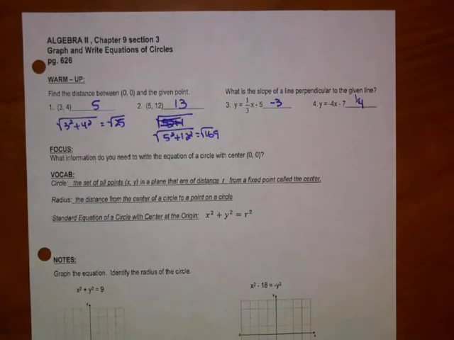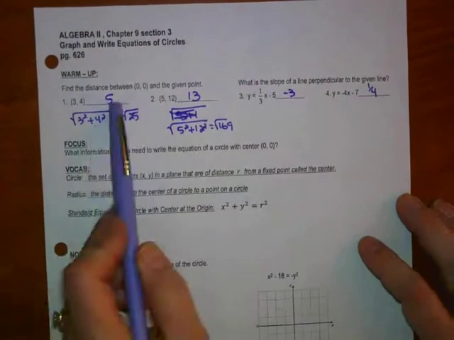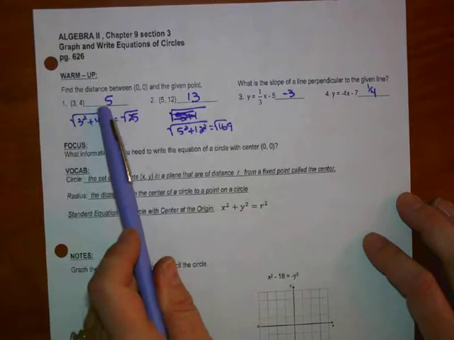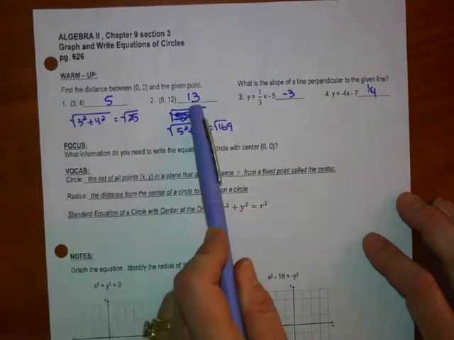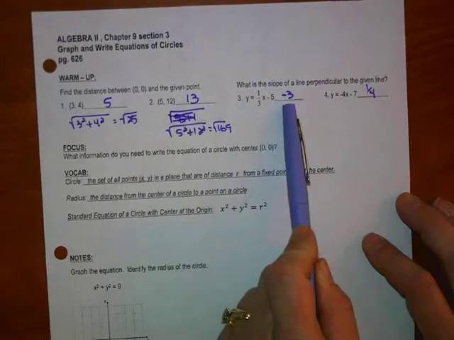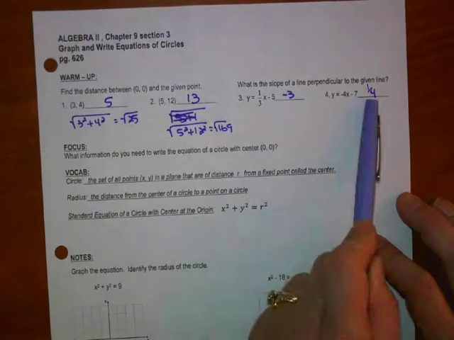All right, hopefully this is what you got. You found this to be 5, and remember distance is always positive, so we don't use the negative square root. This is 13. Negative reciprocal, opposite reciprocal, -3, and 1/4 here.